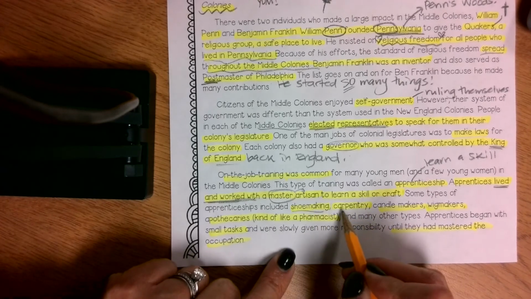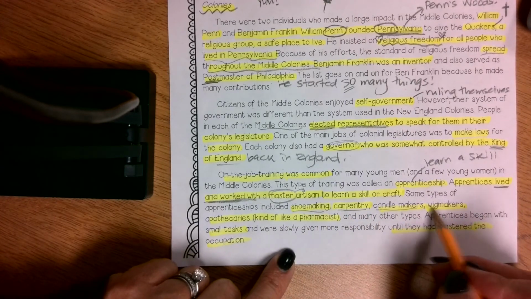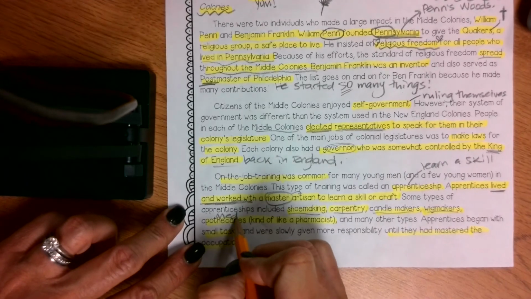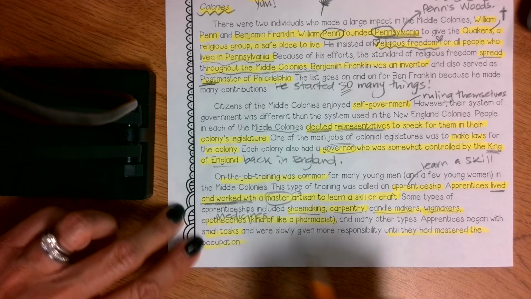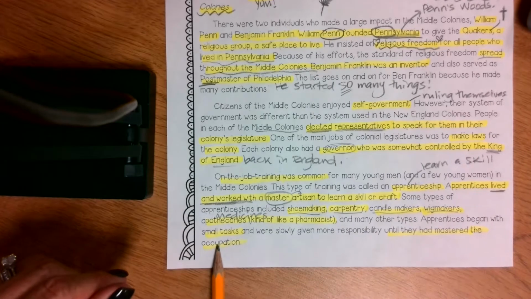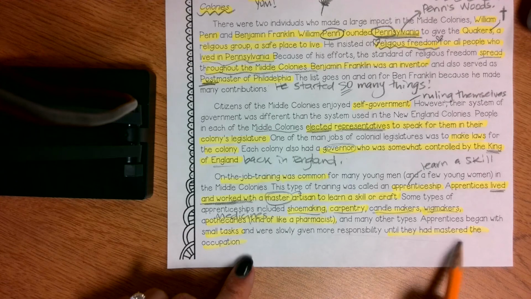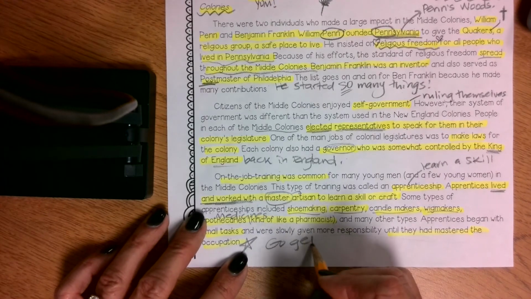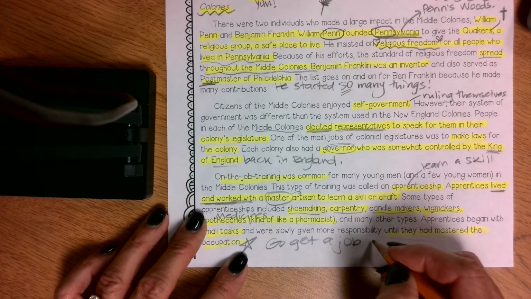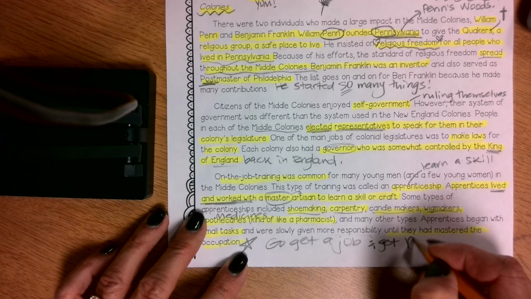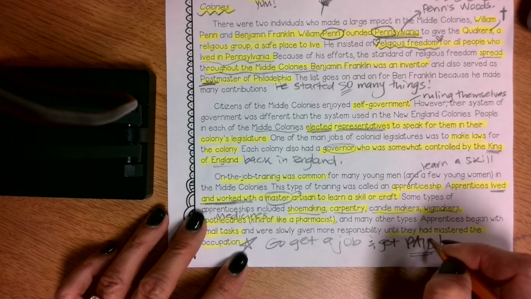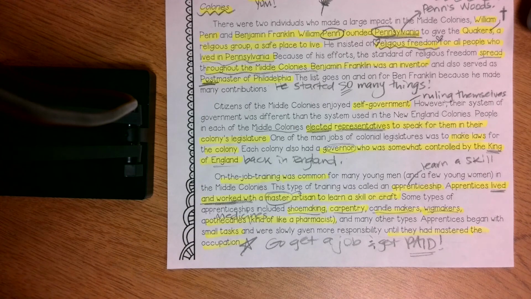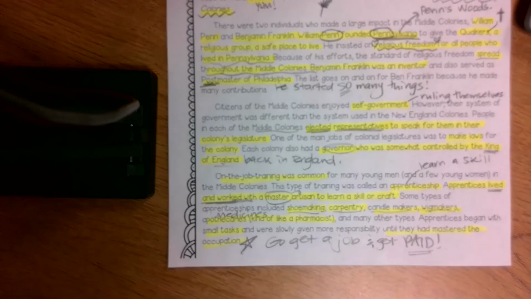So you could make shoes, build things, make candles, make wigs, or make medicines. All right. You begin with small tasks and then get more and more responsibility until you had mastered it. Then you could go get a job and get paid. And someday, after you're a master, you might have an apprentice work for you. That's how it worked in the Middle Colonies.